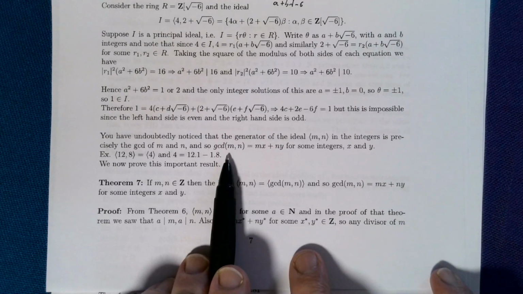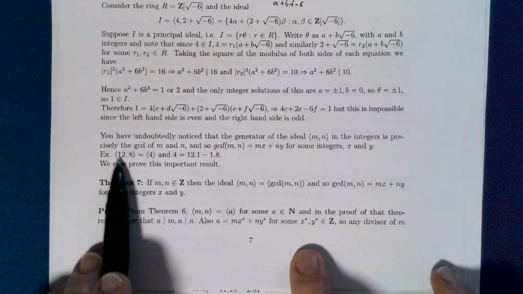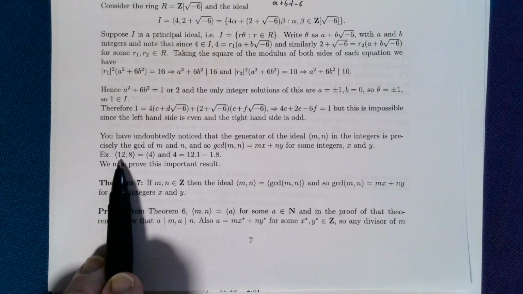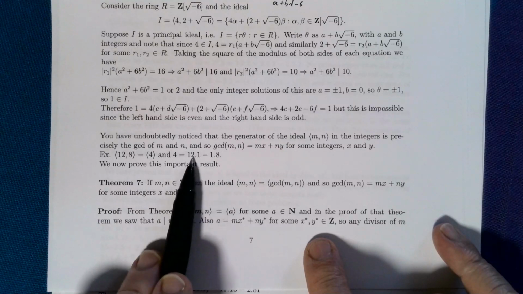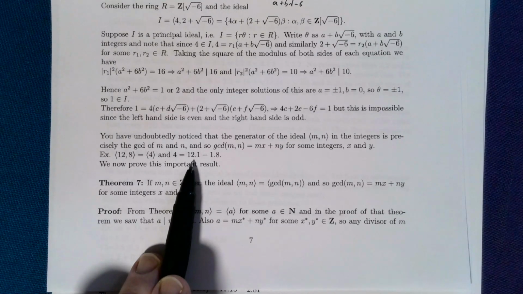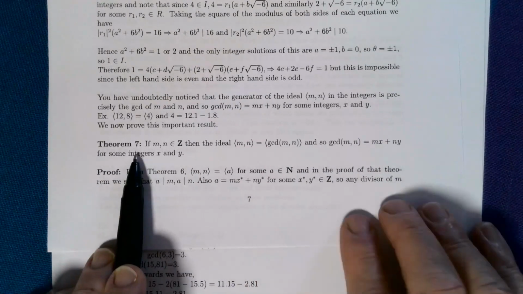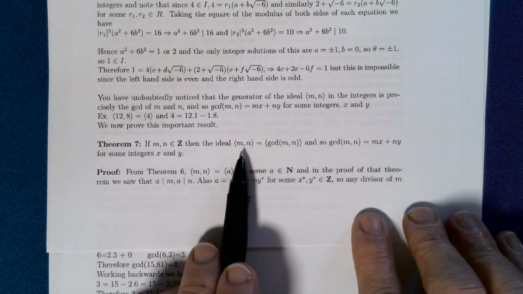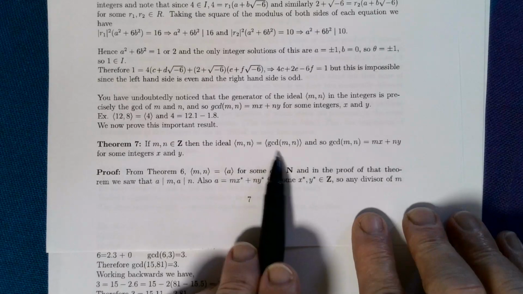I'll write it down formally here. So for example, the ideal generated by 12 and 8 is principal, and its generator is just 4, which is the GCD of those two. And indeed you can write 4 as an obvious integer linear combination of 8 and 12. And that brings us to this very important result, theorem 7: if M and N are integers, then the ideal generated by M and N is just the ideal generated by the GCD of M and N.